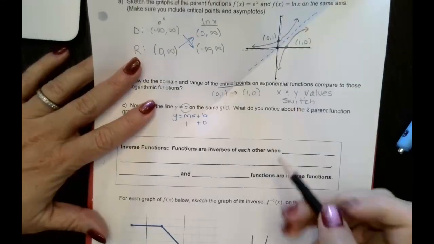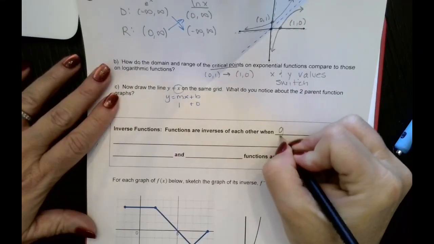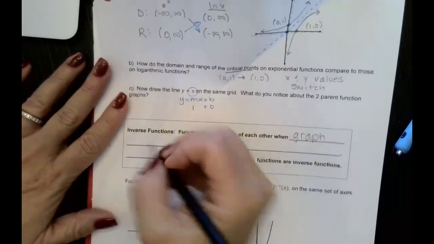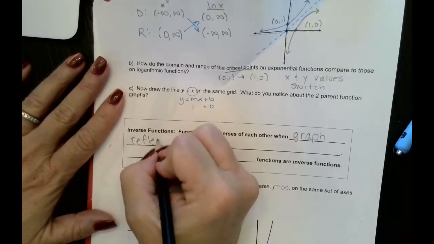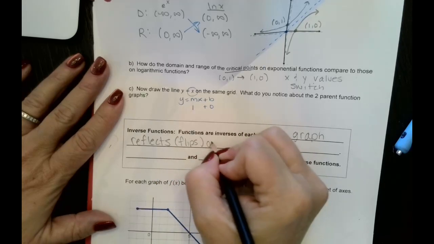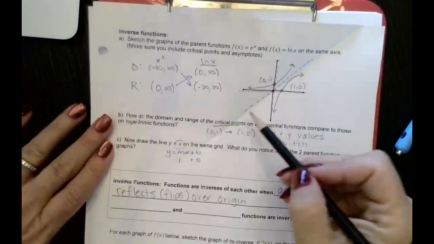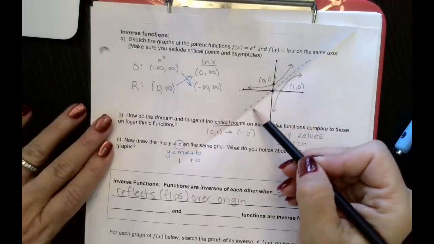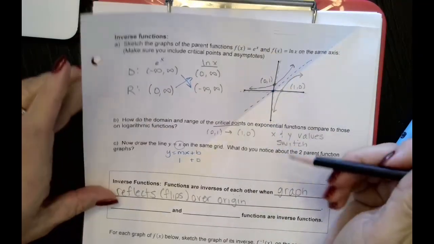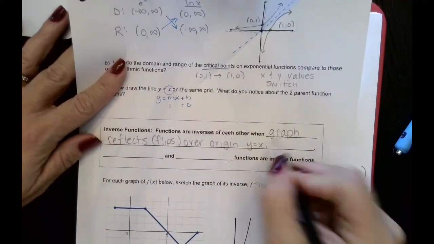So what happens is functions are inverses of each other when the graph reflects, and if you remember, reflects is the same as saying it flips. And the line it flips over would be this line right here. We're not saying that it flips over y or x. It flips over the line y equals x.